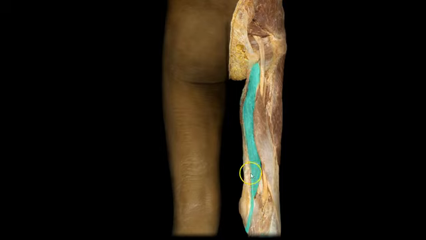Now, what's the whole purpose of this semitendinosus? Well, we already said that for the biceps femoris, we have the long head that can do hip extension and knee flexion, and the short head can only do knee flexion. With the semitendinosus, it has the ability to do, again, similar to the long head of the biceps femoris, hip extension and knee flexion. Okay?